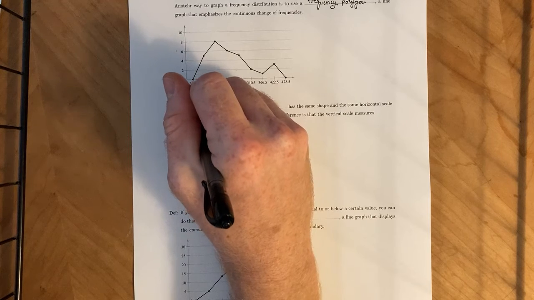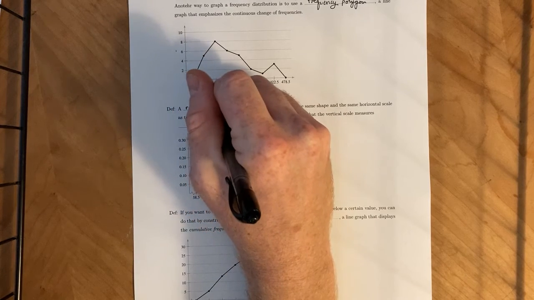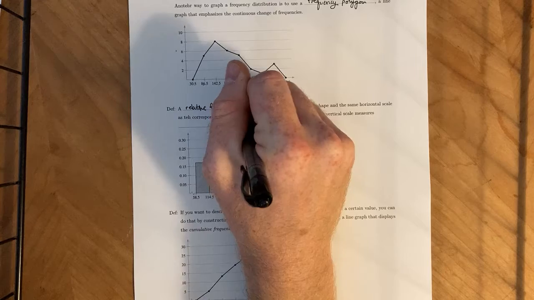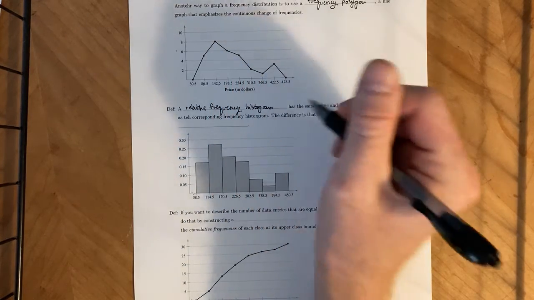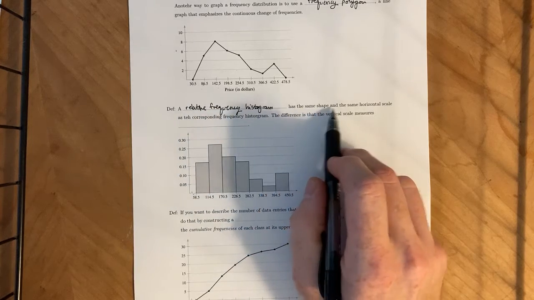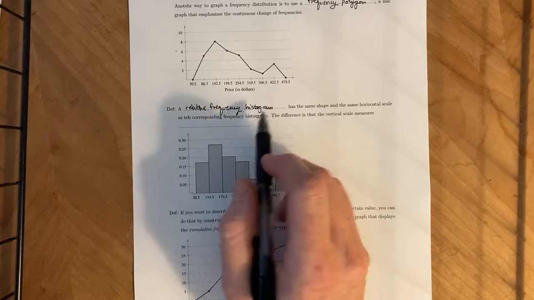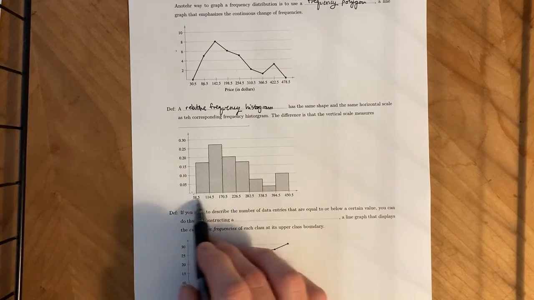We could also create a relative frequency histogram. Right, and that has exactly the same shape and same horizontal scale as the corresponding frequency histogram. So these numbers down here are exactly the same.